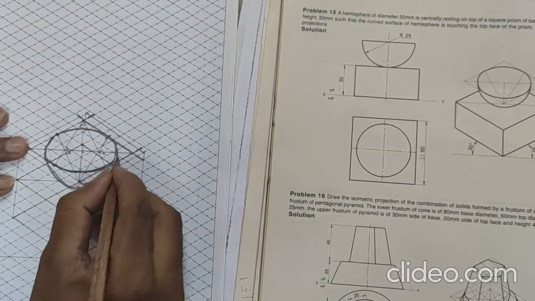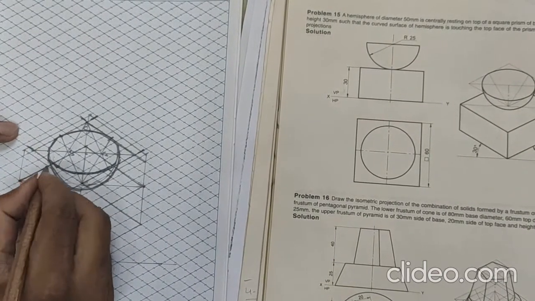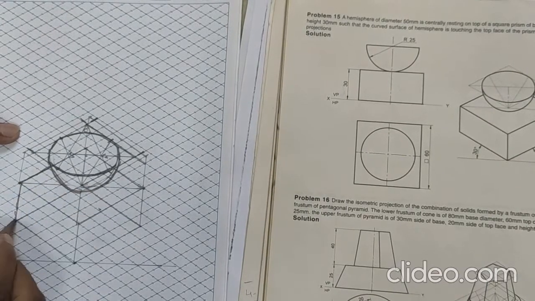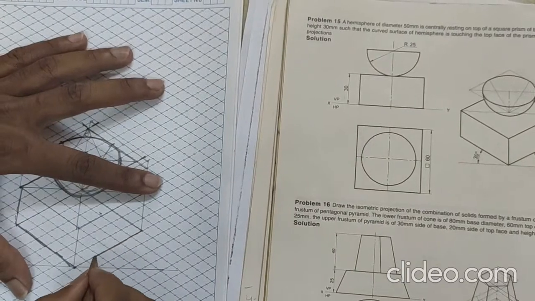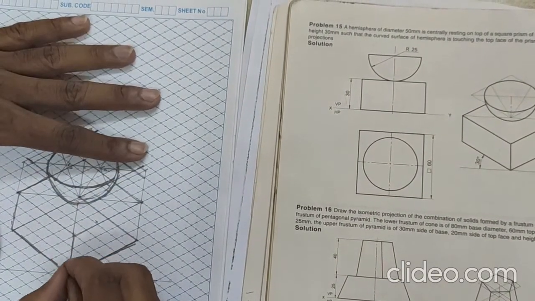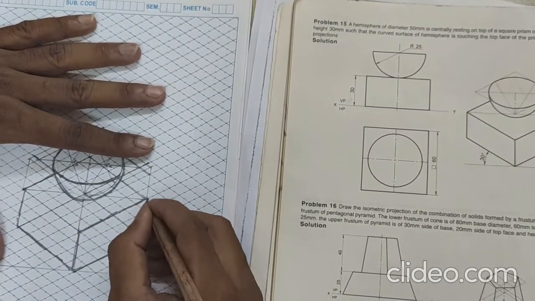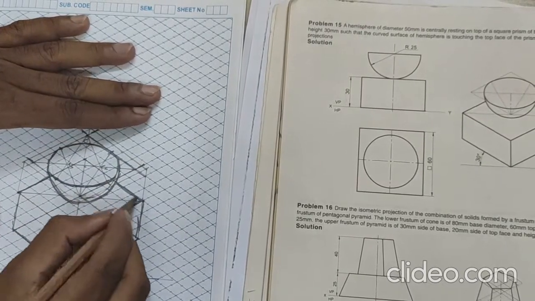This line is visible, this edge is visible, this is visible. Make dark all the visible edges. This vertical line, this bottom face. These are the visible edges.